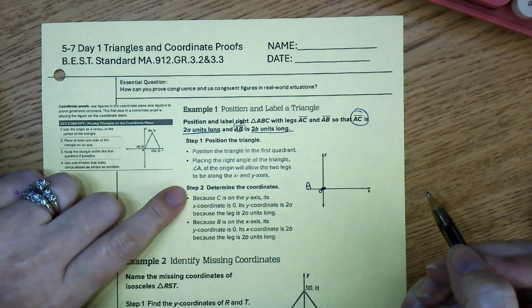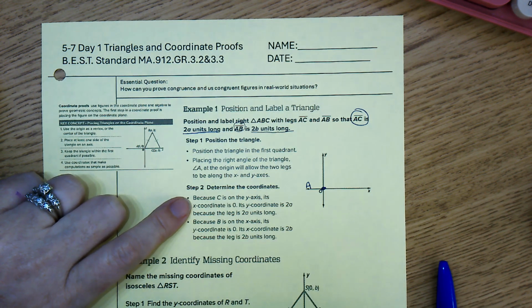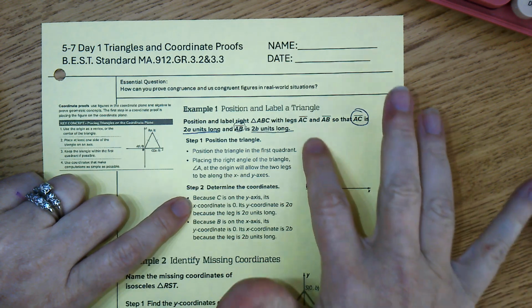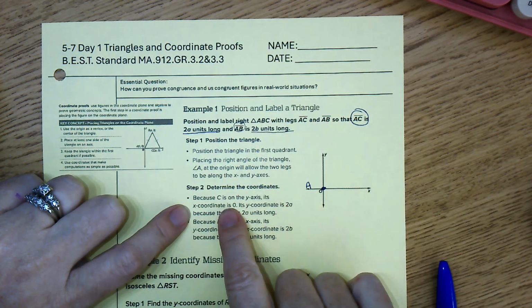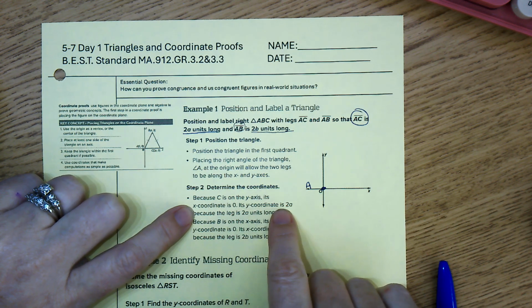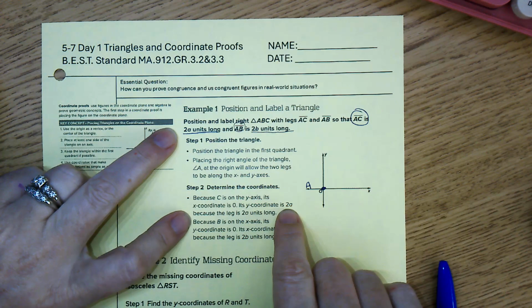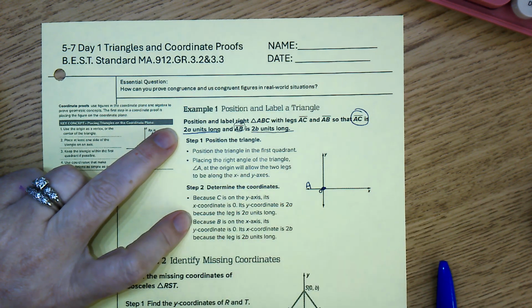Okay, step 2, determine the coordinates. All right, so because C is on the y-axis, its x-coordinate is 0. Okay, its y-coordinate is 2A units long, because the leg is 2A units long.